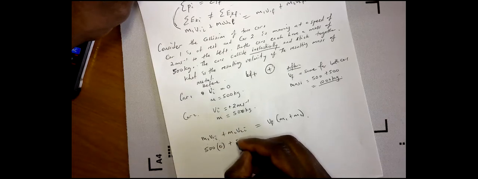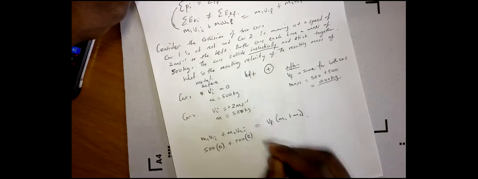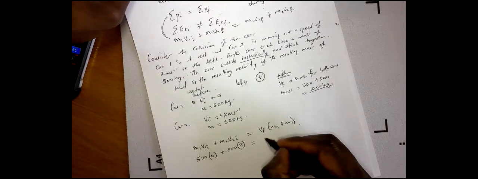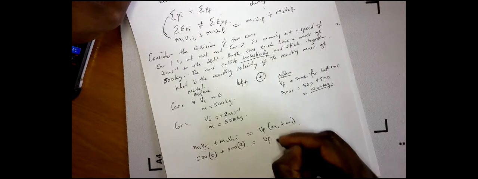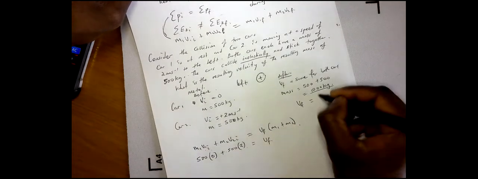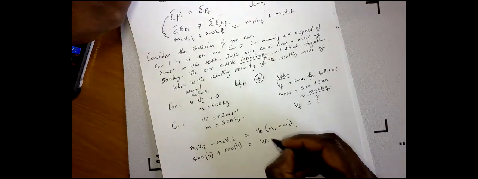Now what are we going to get here? Mass 1 is 500, and V initial for M1 is 0, plus M2, which is 500, times the velocity of 2, is equal to the velocity in question, because we want the velocity here.